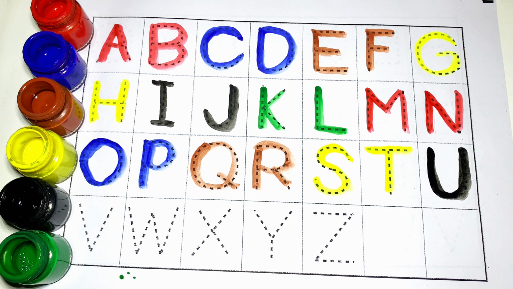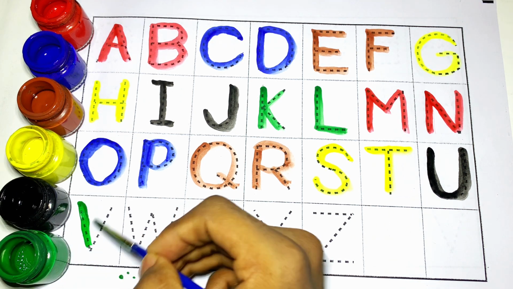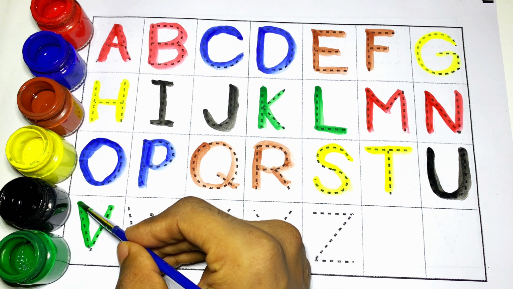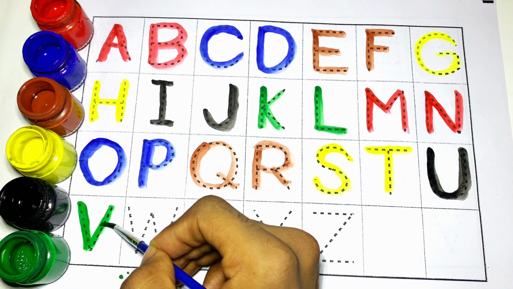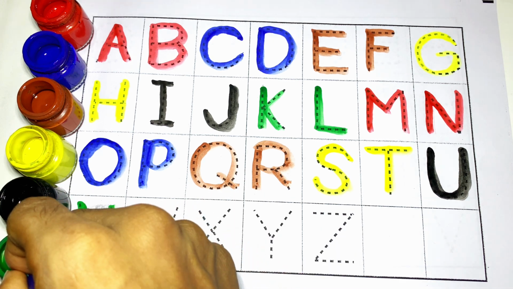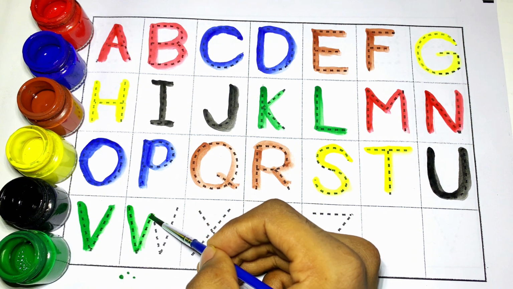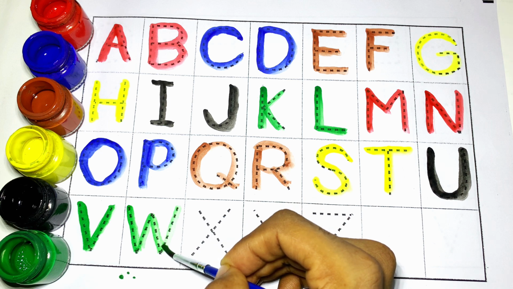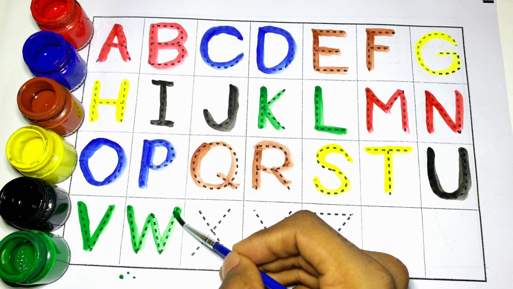Kids, now draw V. V for van, V for vanilla. Tell words of V. And use green color. Kids, again use green color and draw W. W for wolf. Tell words of W.